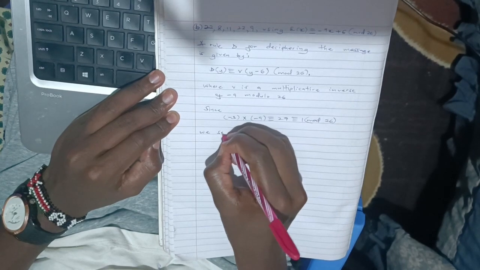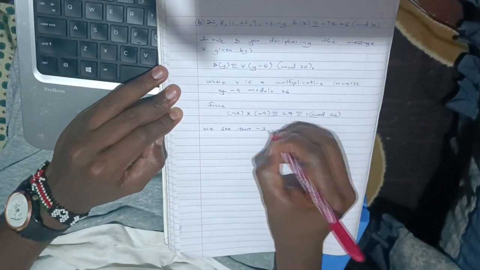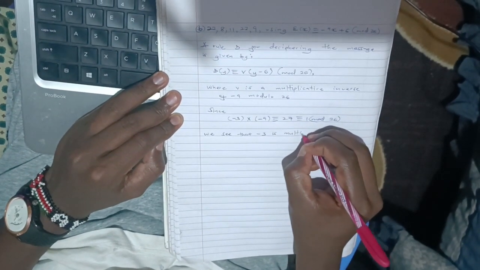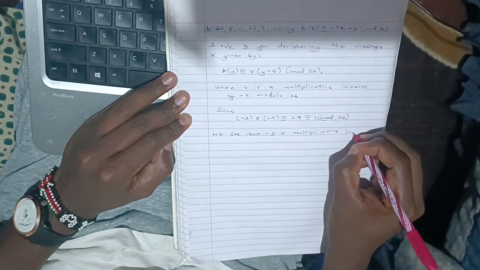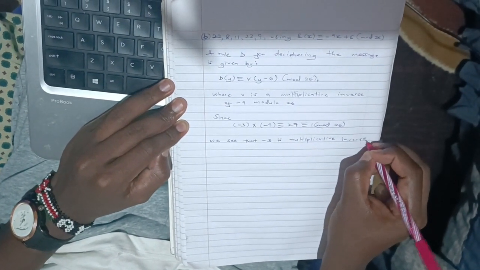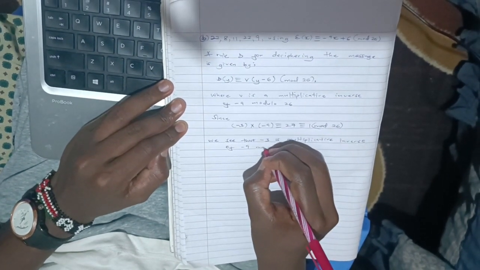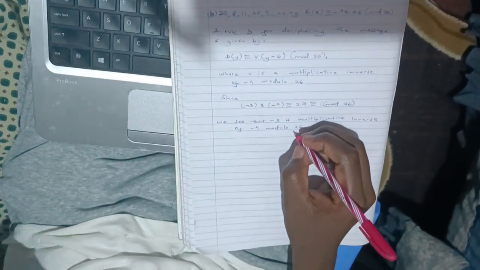We see that negative 3 is the multiplicative inverse of negative 9 modulo 26.